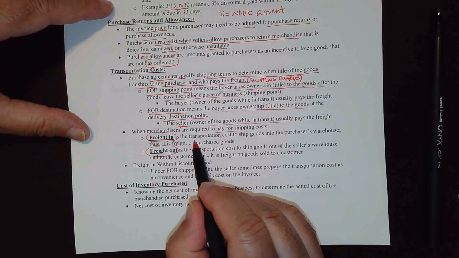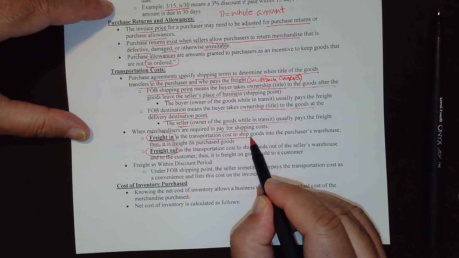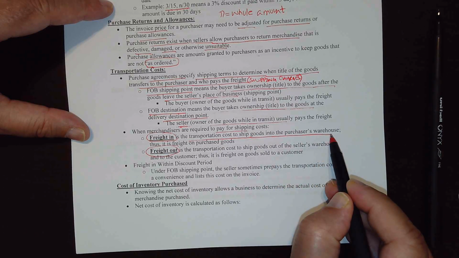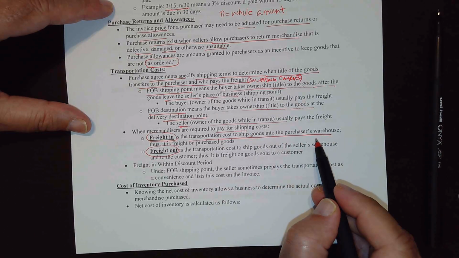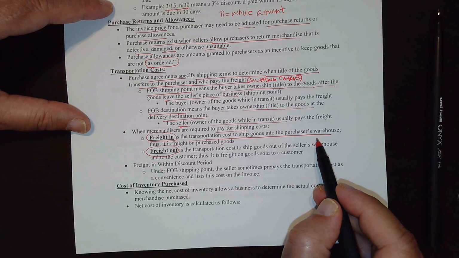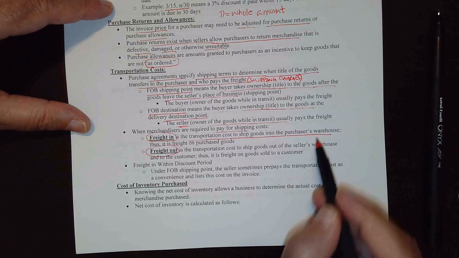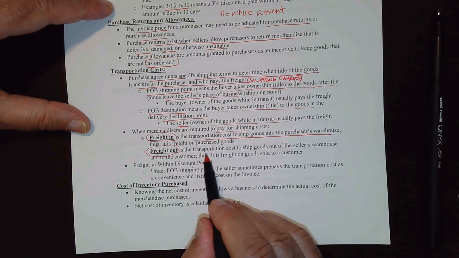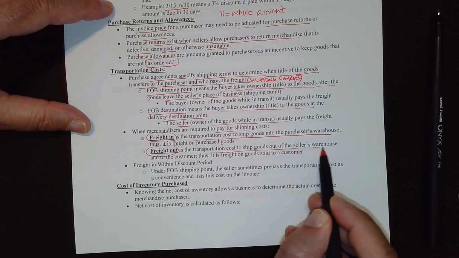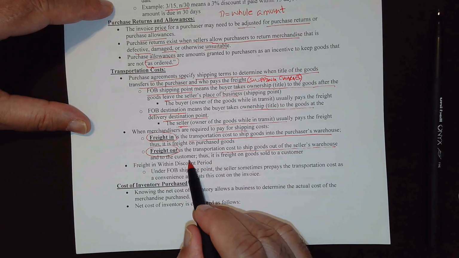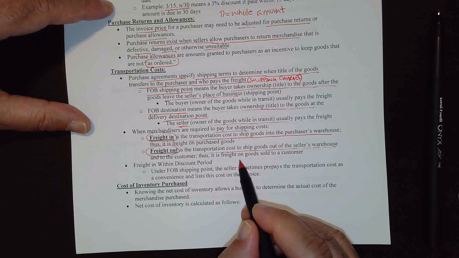Freight in is the transportation cost to ship goods into the purchaser's warehouse. So who is going to pay FedEx or UPS to bring those things? Freight out is the transportation to ship goods out of the seller's warehouse to the customer. Thus, it is a freight on the goods sold.